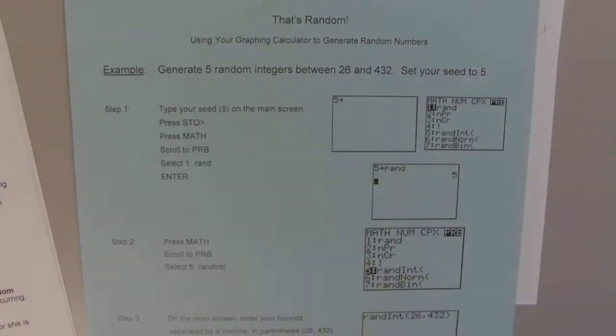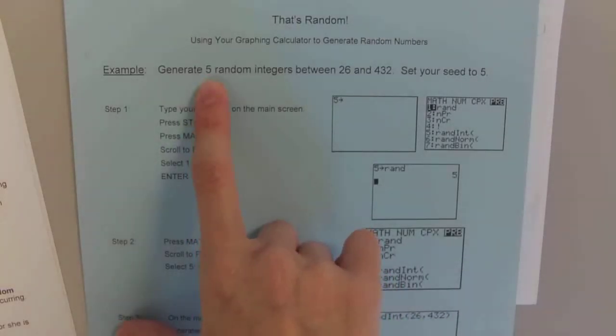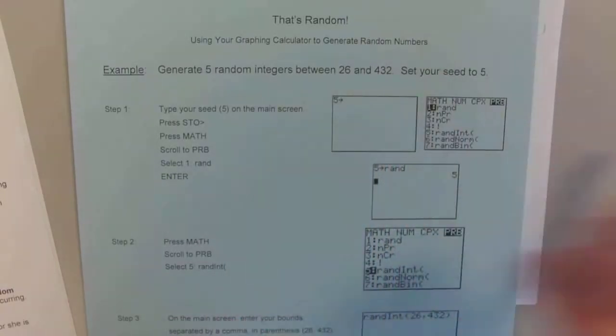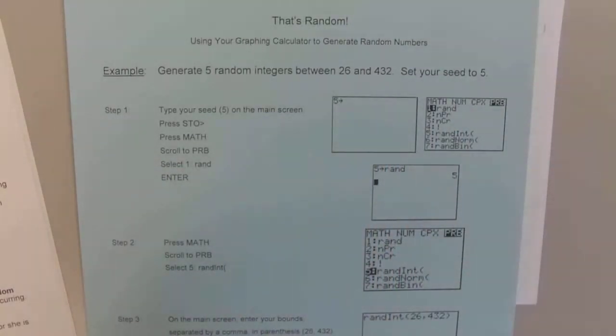So say we're a company where we have 432 clients, but the first 25 are the workers, they're the employees. So we don't want to survey them. We want to survey everybody else. So we want to generate 5 random integers between 26 and 432. All right. How do we go about doing this?